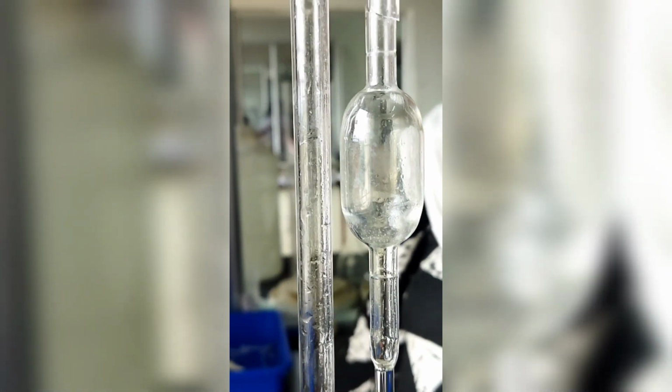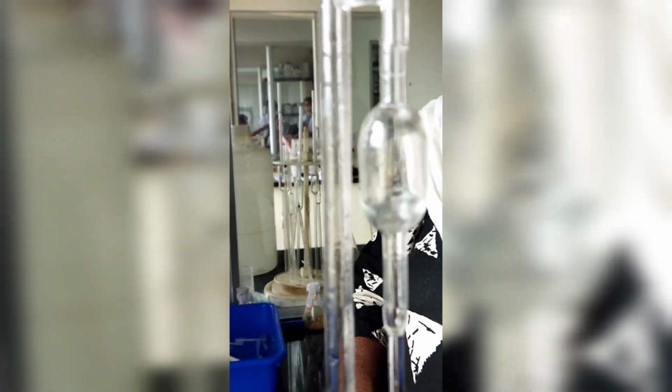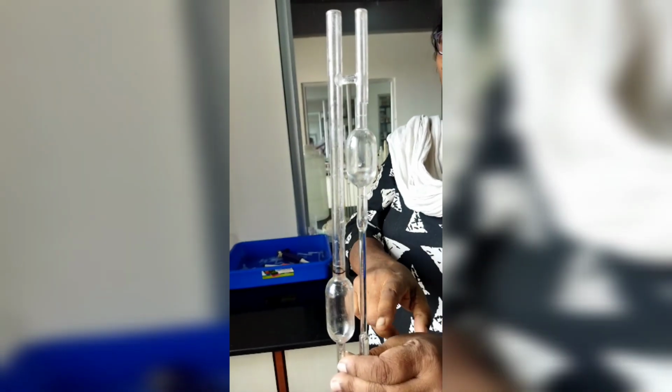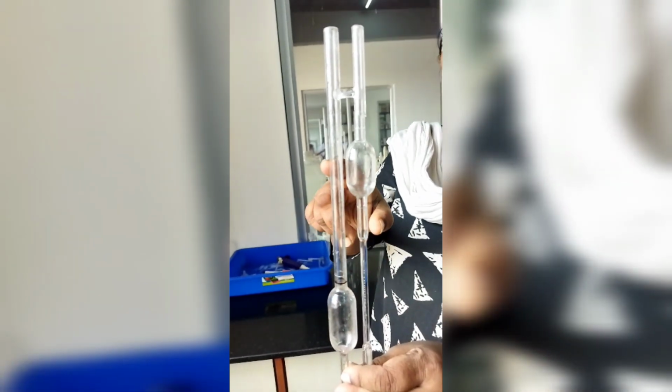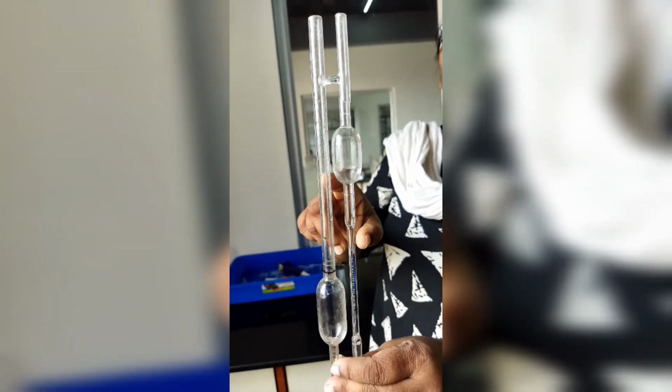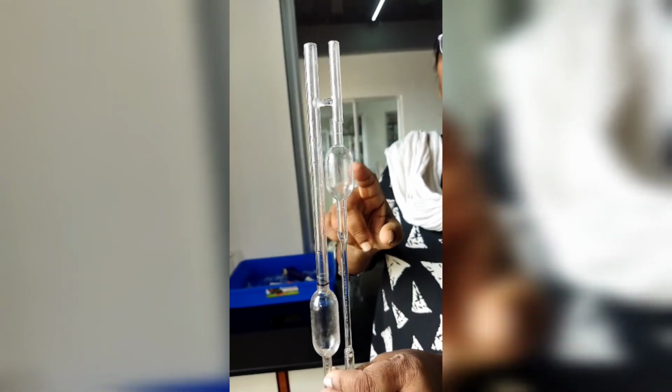Now, 2 things we have to be very careful about. One, if the level becomes equal, suppose the liquid has come up to this level and here this level is there. It has reached this level. Because as it flows down, the level goes up here. So the whole flow will be stopped. So right from the beginning, we have to maintain a difference of the level.